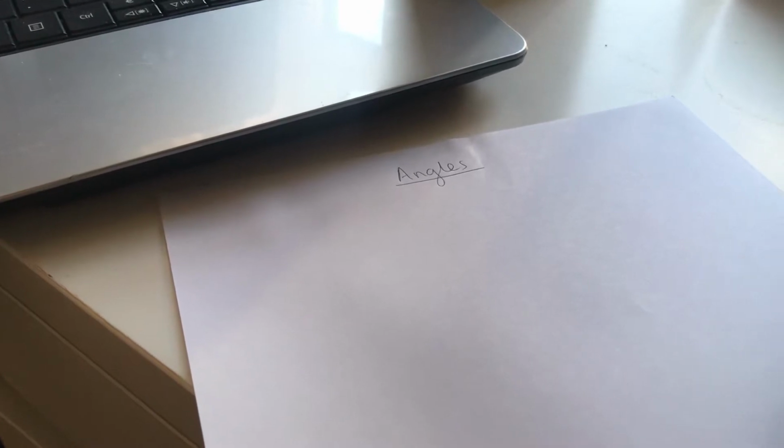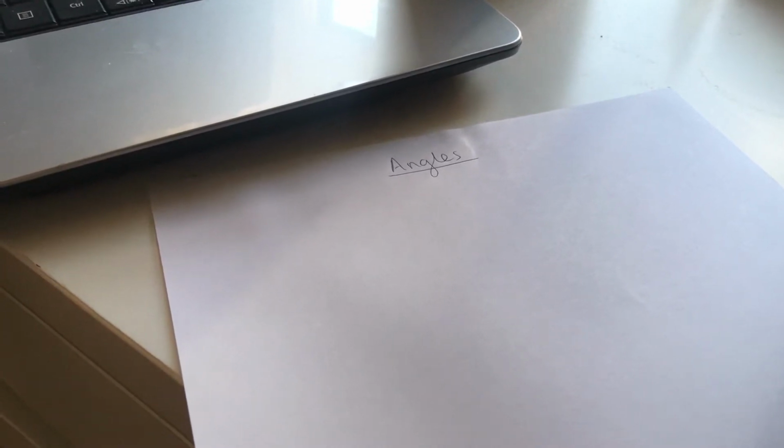So as you can see, a bit of a clue at the top of the page, we are going to be doing a bit of revision this morning on angles, not angels. Make sure it's spelled correctly. I've seen a lot of angels in the past. Angles. So the first thing that we are going to look at is some of the names of the angles.